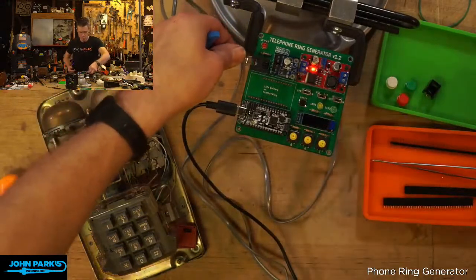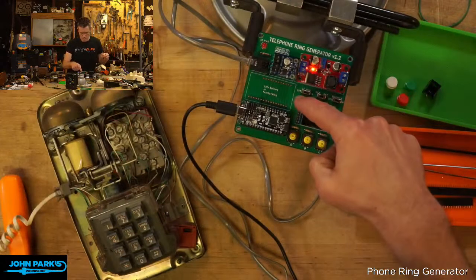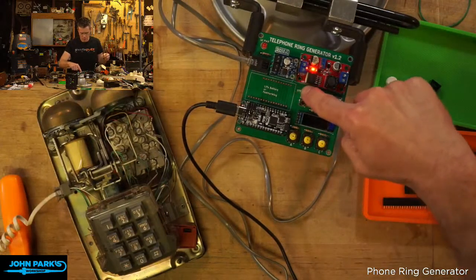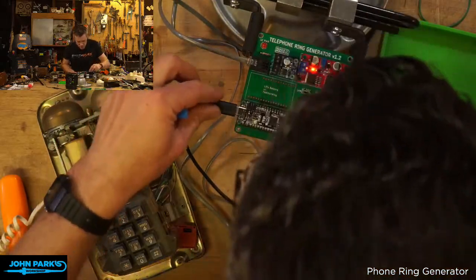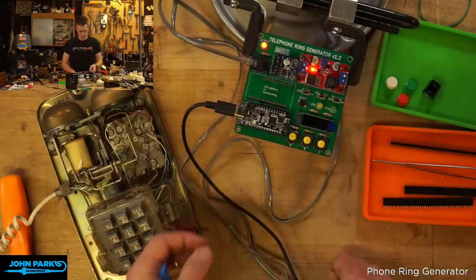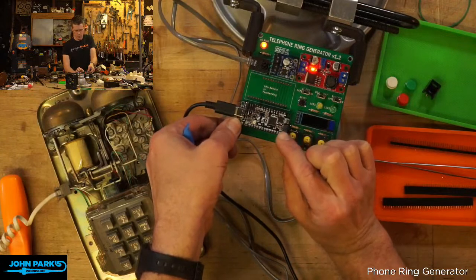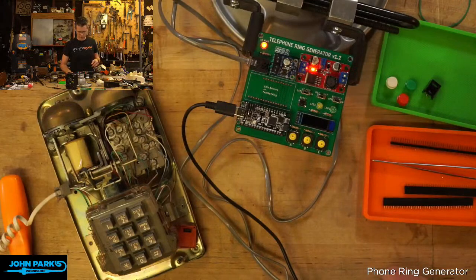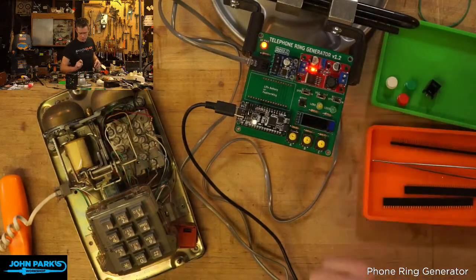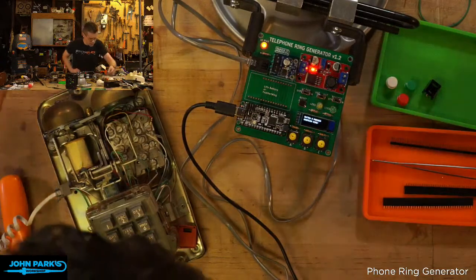So let's plug this in like that. Let's turn it on. There we go. This could also potentially be my header wiring there, right? Oh no, I guess a lot of things wouldn't work if that were the case. Okay, so I think, yeah, I can hear it.